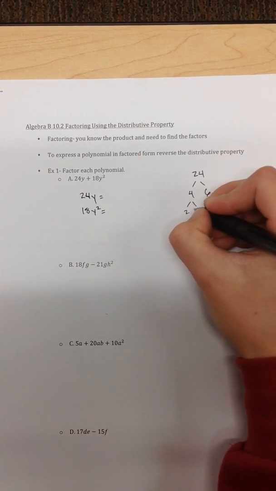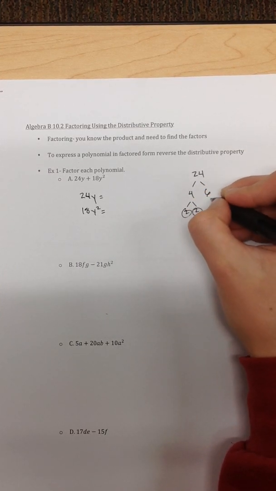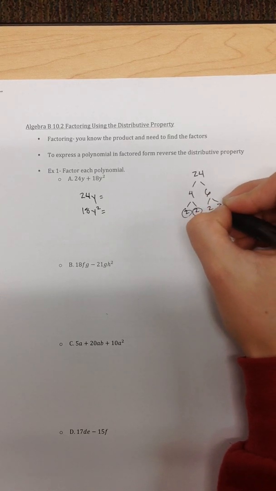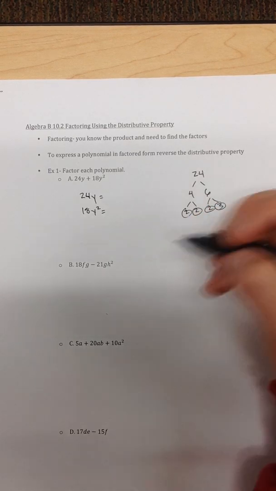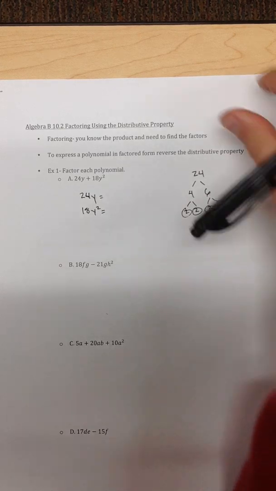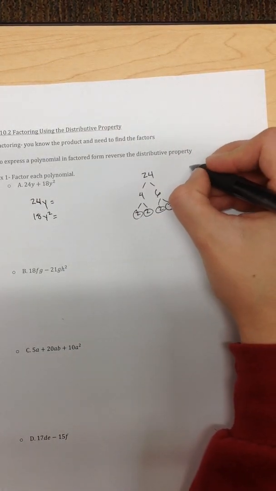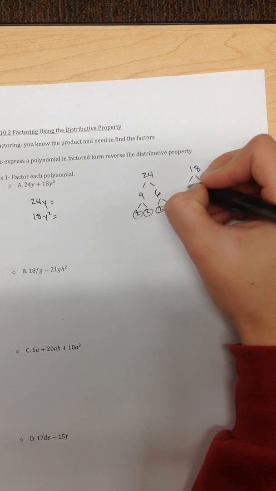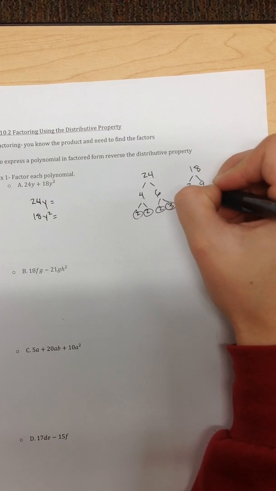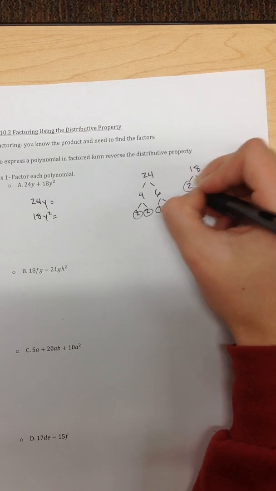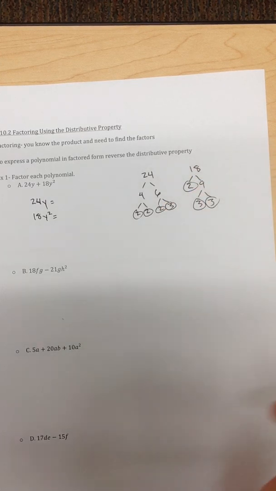4 would go into 2 and 2. Those are both prime. 6 can go into 2 and 3. Those are both prime. Now we're down to all primes there. Then we would take 18 and break that down. 18 could go to 2 and 9, and then 9 could go to 3 and 3. 2 is prime, 3 and 3 are prime.